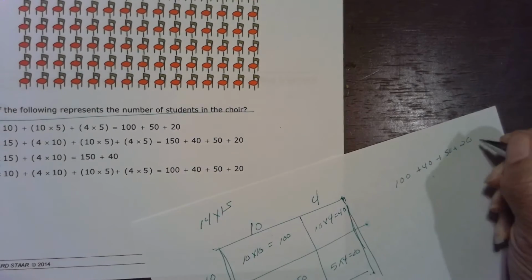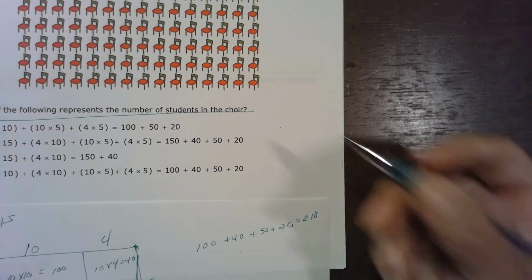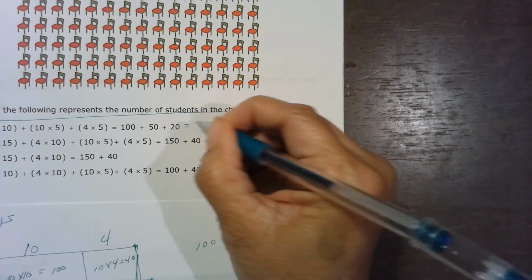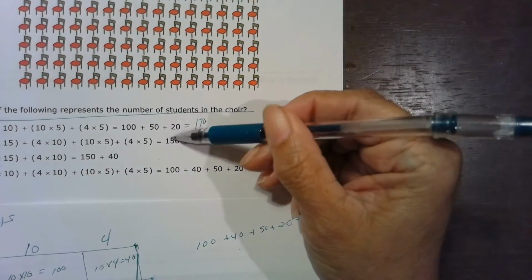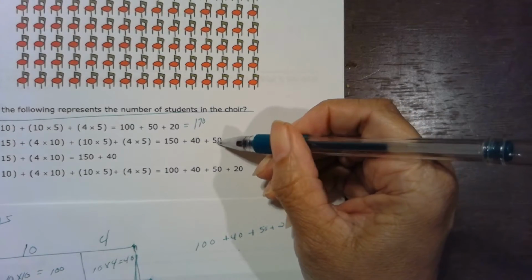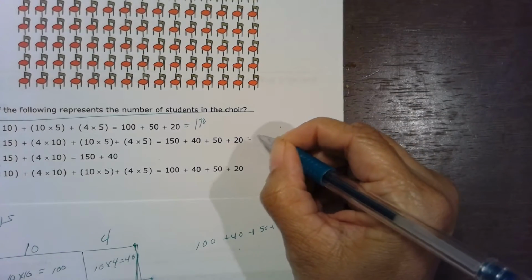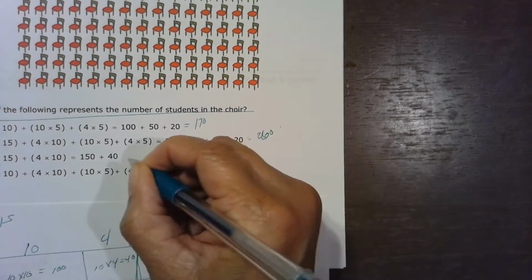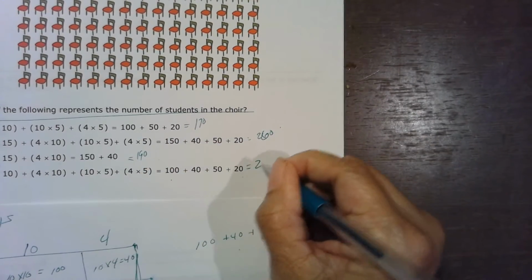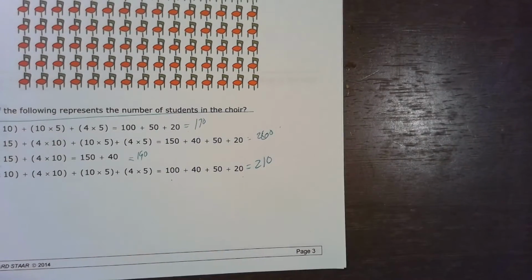You can, to check it, add it up and see which one adds up to 210. 100 plus 50 plus 20 equals 170. 150 plus 40 is 190. Plus 50 is 240, plus 20 is 260. Those are too high. This one's 190, it's too low. And when you add these up, it equals 210. So we checked our answer, and it is 210.